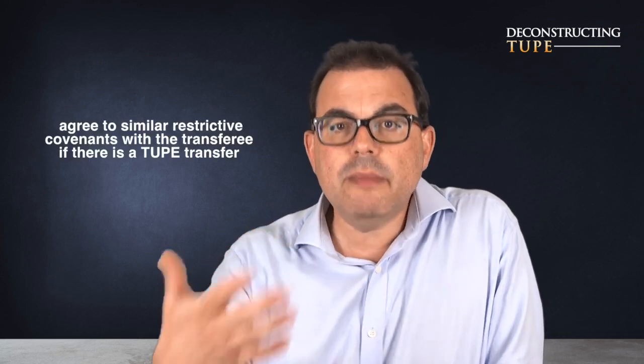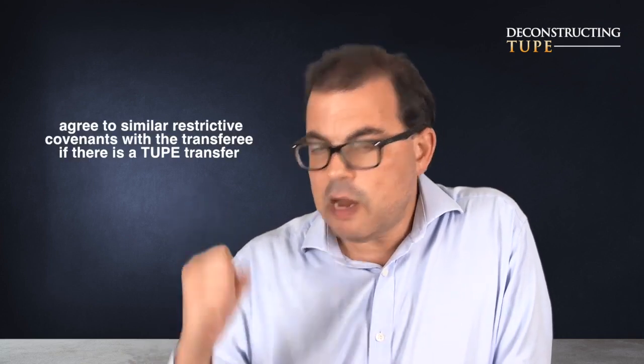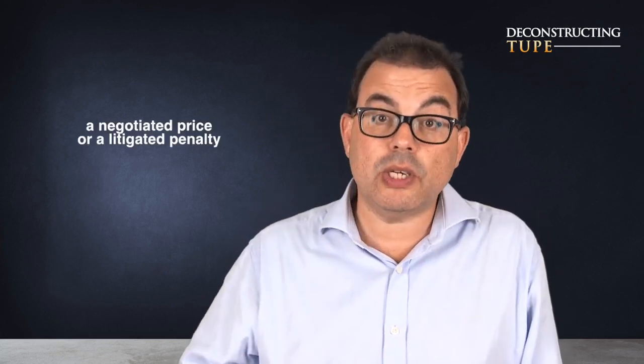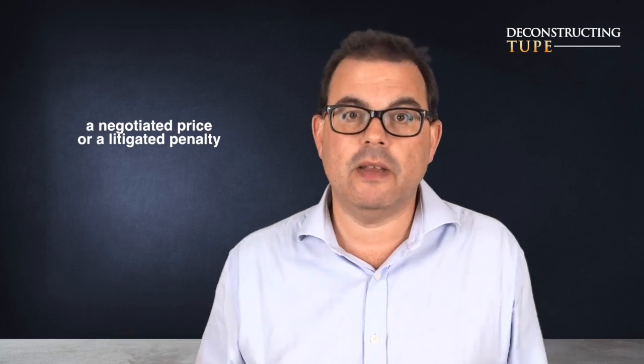But despite these difficulties, as it happens, it's very rare, but some employment contracts do have clauses which require an employee to agree to similar restrictive covenants with the transferee if there's a TUPE transfer. Whether it's enforceable or not, whether there's consideration for that, who knows? It's a contractual punt that the employer takes in the hope that the employee won't object. Sometimes the practical solution may not be legally enforceable and may come at a cost, a negotiated price or a litigated penalty. So careful judgment is required here, and almost certainly some legal advice.